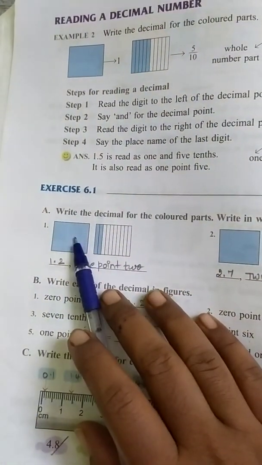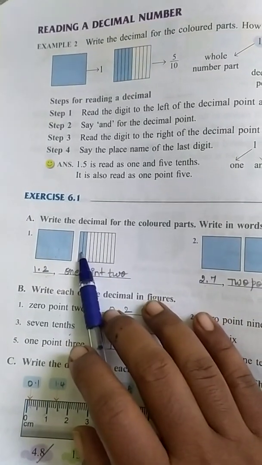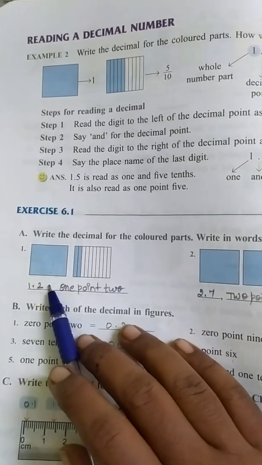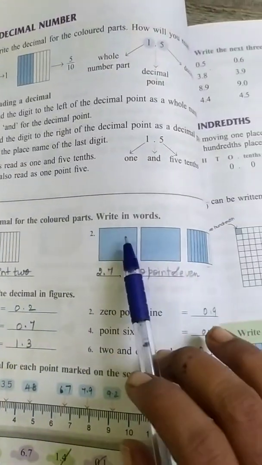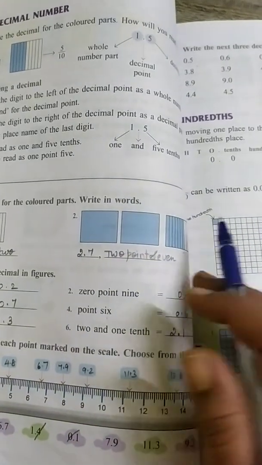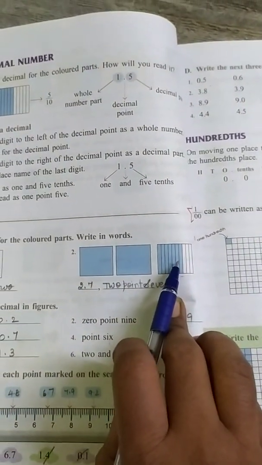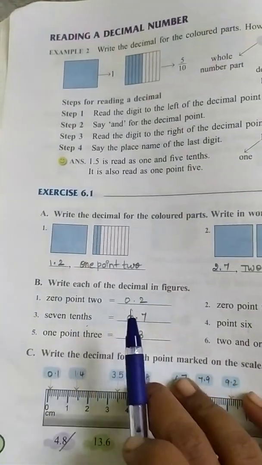Now look at the picture. This is one part. Here you have 10 subdivisions. In this, 2 were colored. So you will be writing 1.2, and you will be reading it in words also as 1.2. Here 2 pictures were fully colored. So 2 point. In the third picture, out of 10 you have colored 7. So it is 2.7.